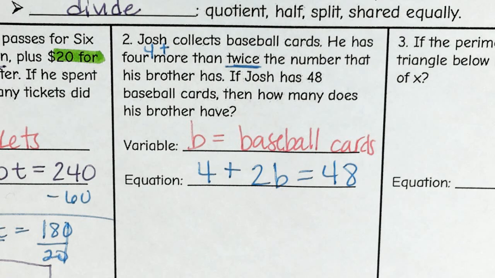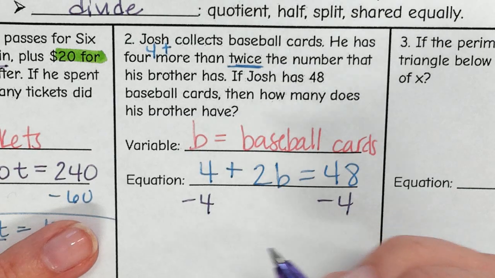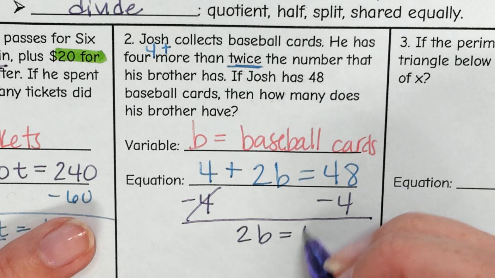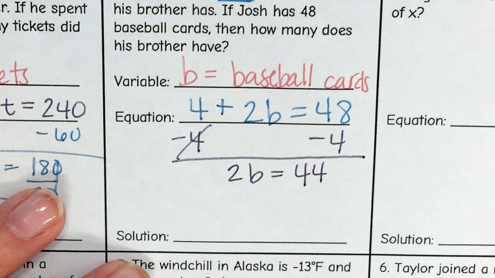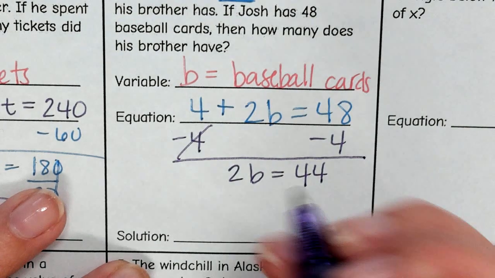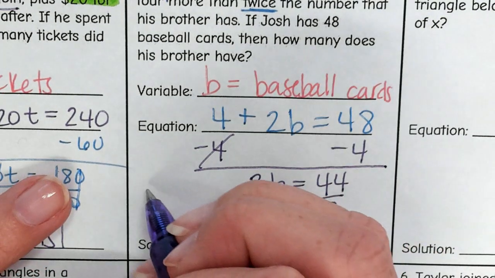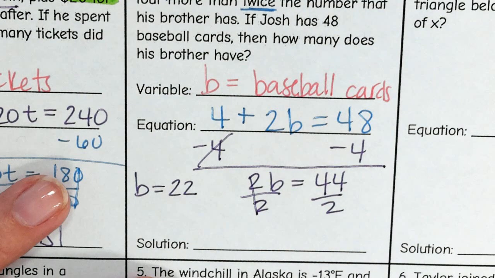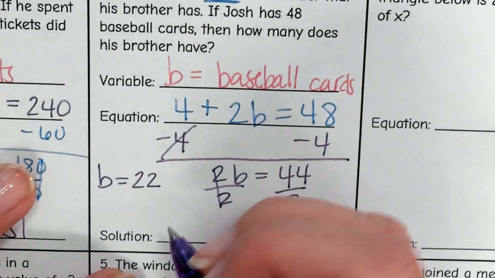How would I get rid of the constant? Subtract 4. Okay, that's gone. I have 2b equals 44. How do I get rid of the coefficient 2? Divide by 2. Don't put your answer down here, but I know that b is equal to 22. Now, how would I answer that based off of what the variable represents? 22 baseball cards.